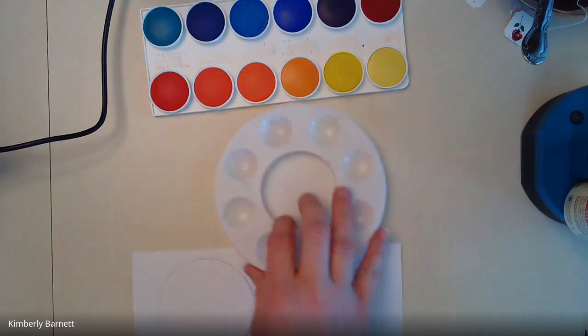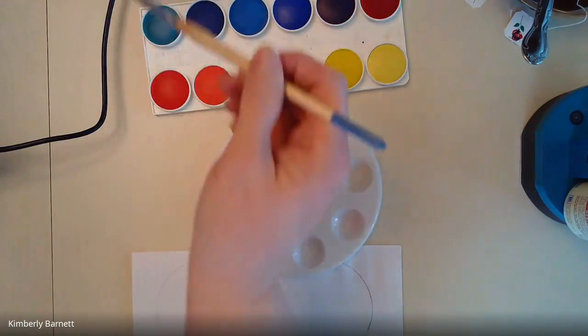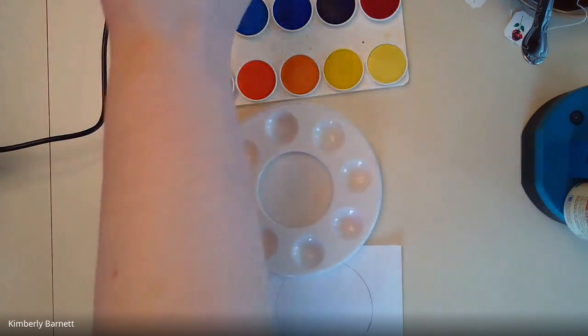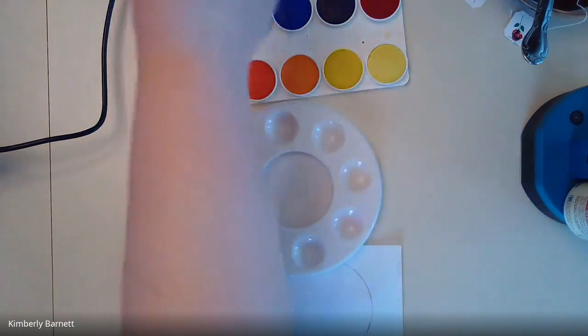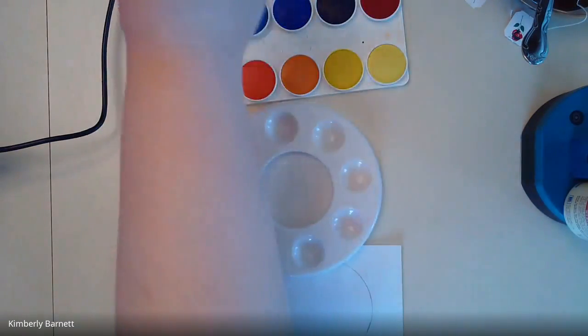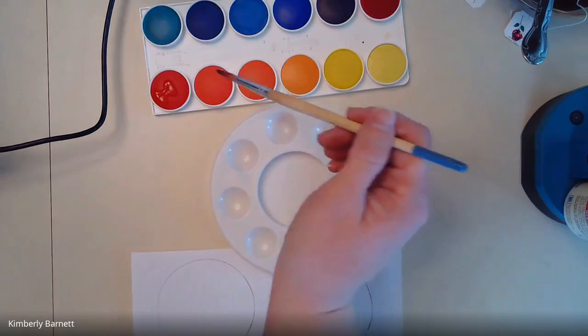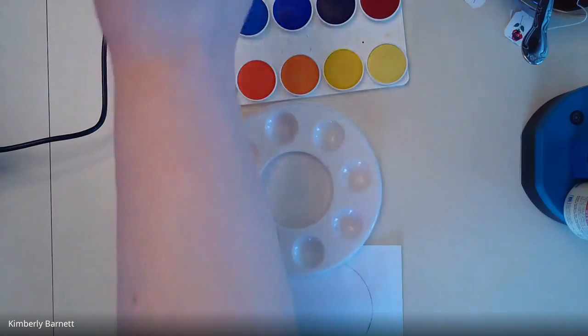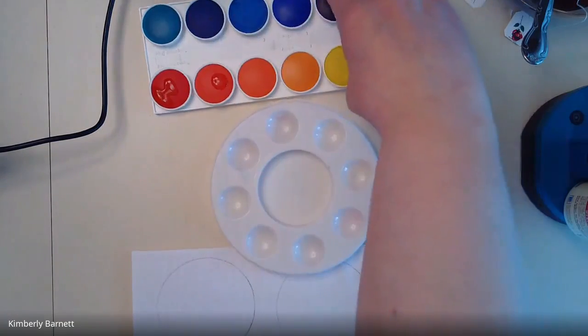So the easiest ones to start out with are your primary colors and secondary colors. So you do have a choice here in creating your colors.